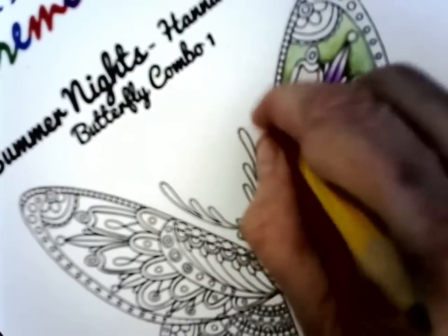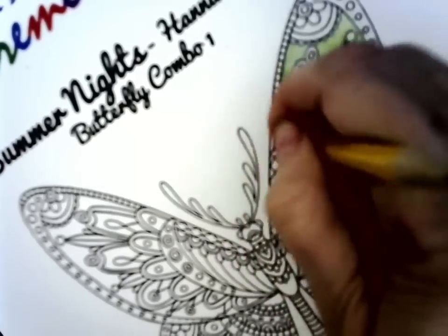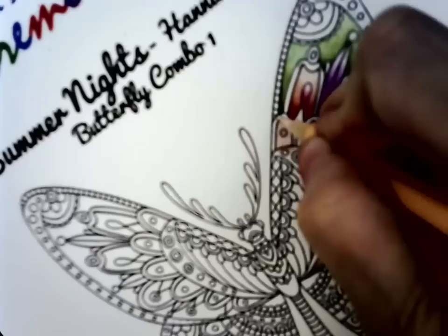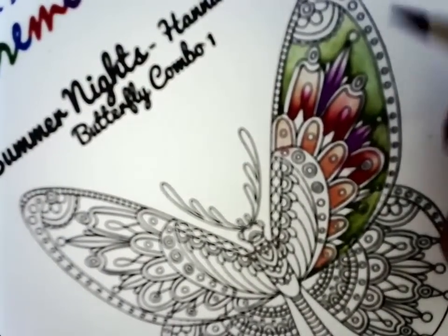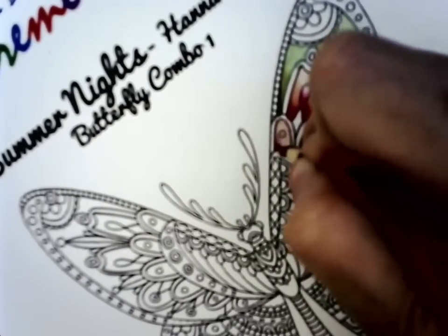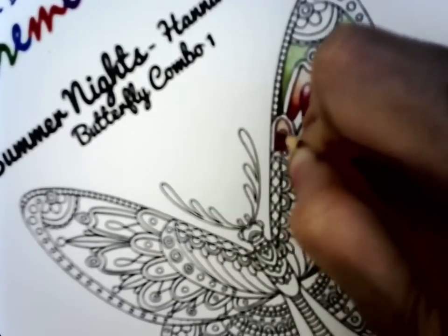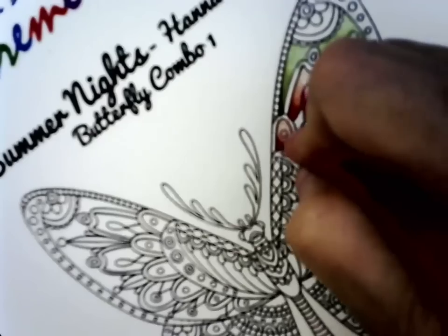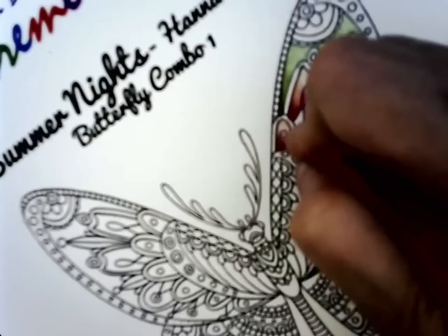If I make a mistake on something, I use these, and this is how a lot of times I do my blending or my erasing. I blend with those erasers a lot. I buy them over at Amazon, and I get a whole box for $3. You get a whole bunch of them. I use them all the time. Those are very handy to have.